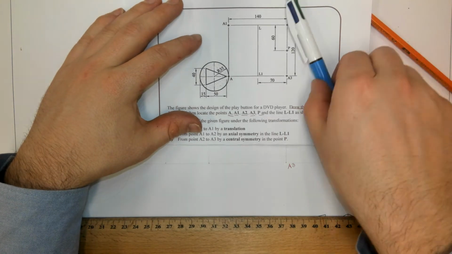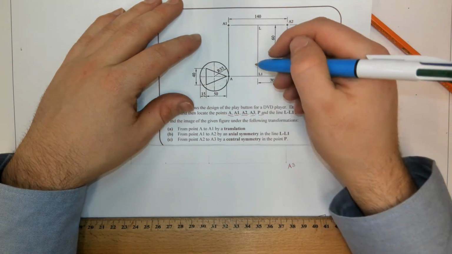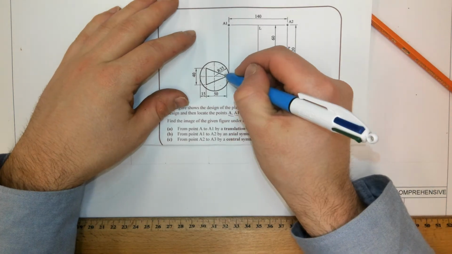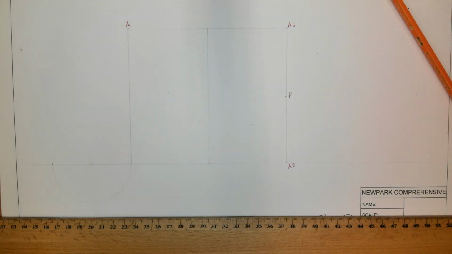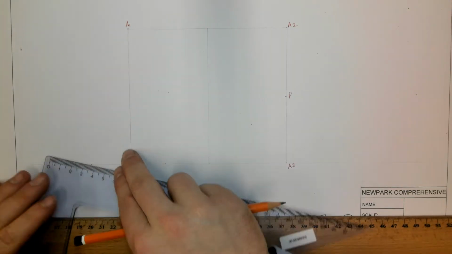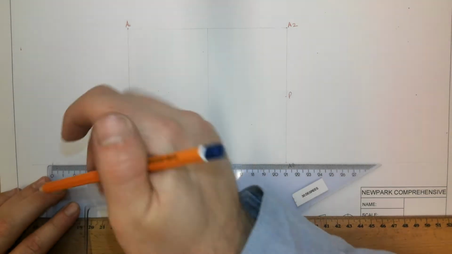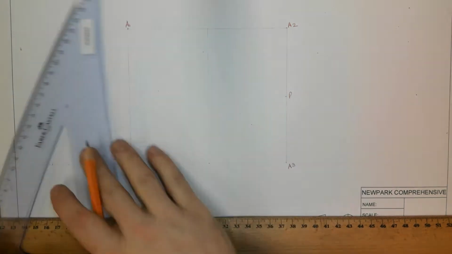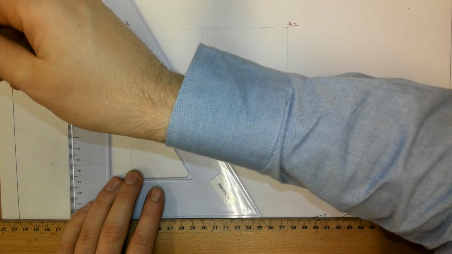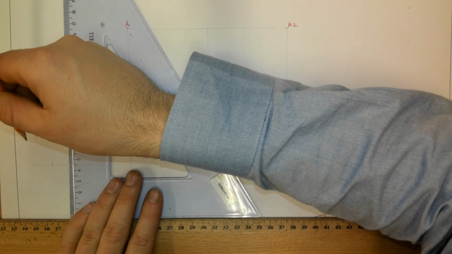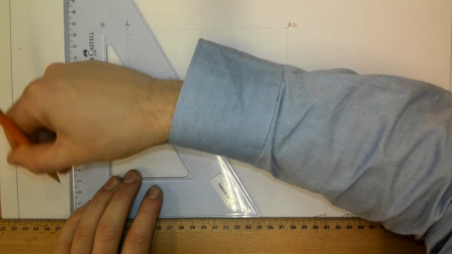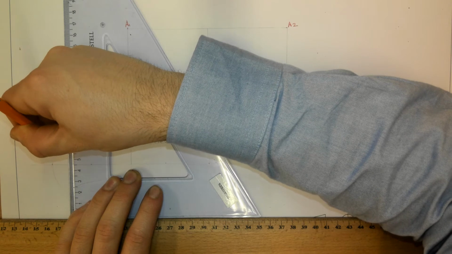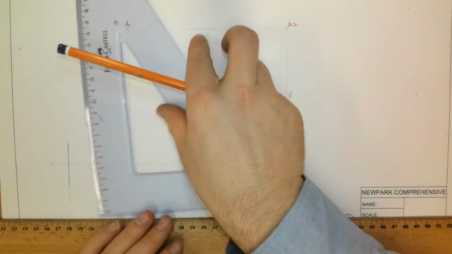The first line is in 15 and it's 40 high, and then the second point is 50 millimeters over from this line. So I'm going to measure in 15 millimeters. I'm going to draw a light line here, down 20 and up 20. So that's the line there.